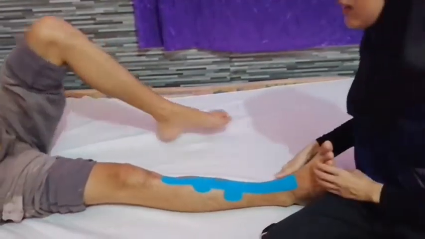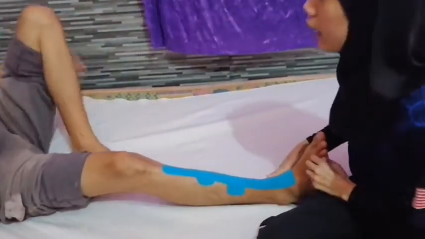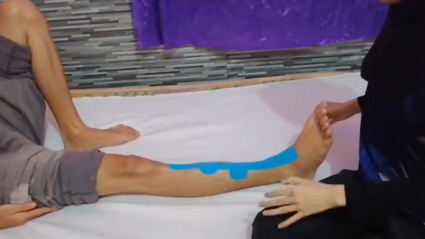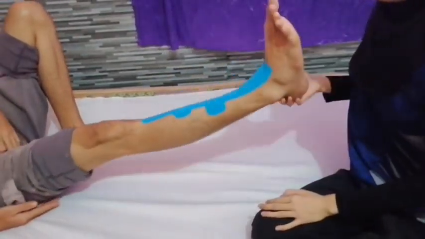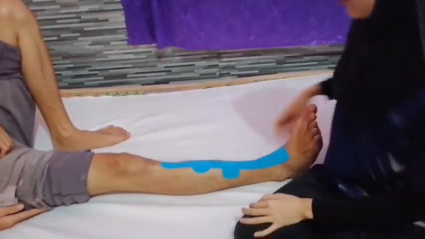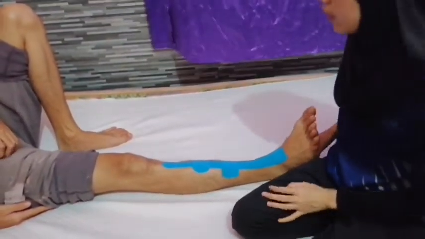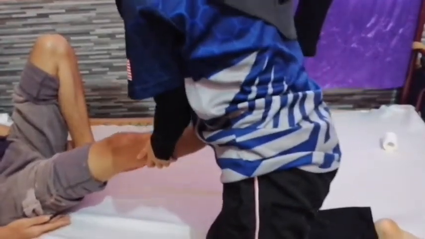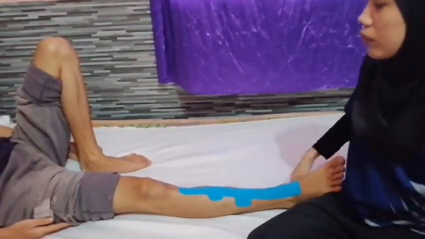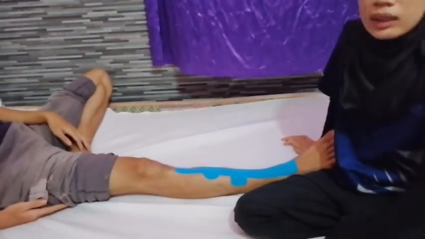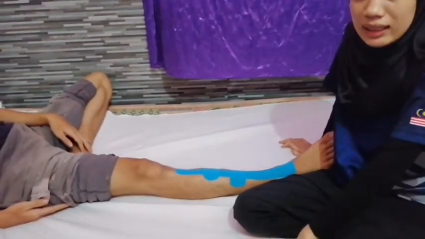Ask the patients to, okay, awak angkat kaki awak macam ni boleh? Cuba angkat. Is it okay? Ada sakit? Sakit dekat mana? Area sini tadi? Yes. Okay, the patient complains of pain at the same area, and then we passively do the range of motions. Is that okay? Okay. And then we might do some special tests such as 90-90.